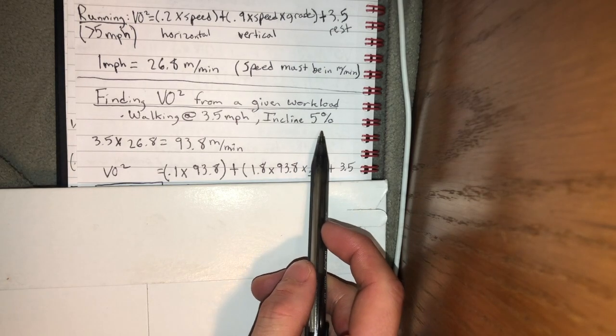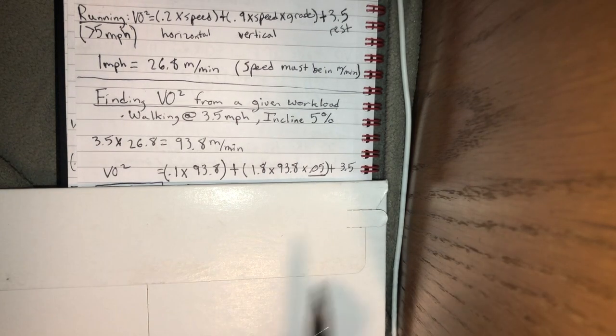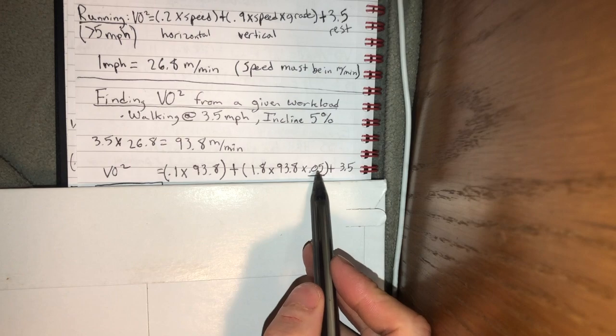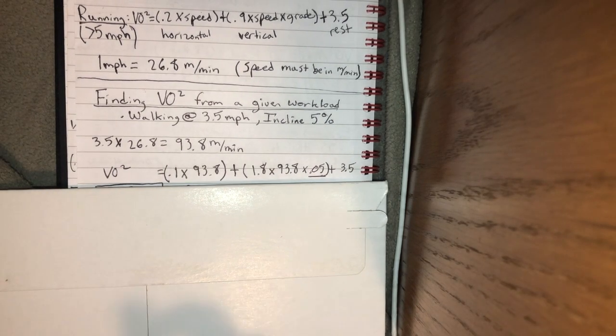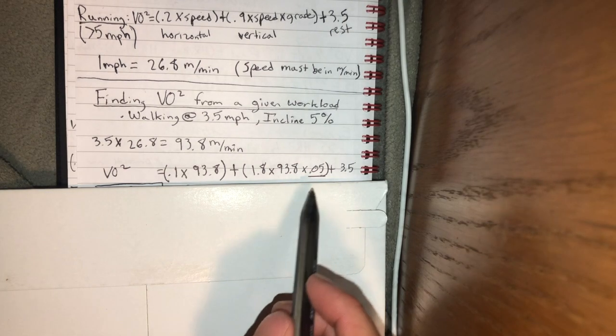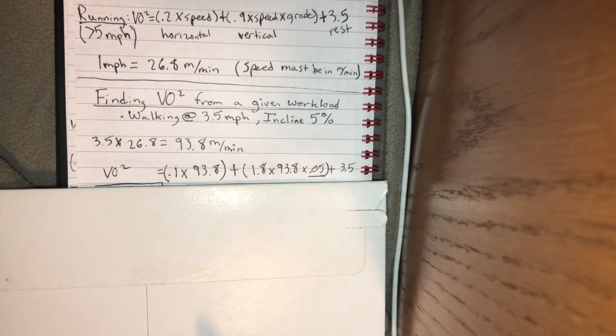And 5%, as we know, is a decimal, so don't put 5 in here. That'll greatly increase the answer and will throw your VO2 way off. So make sure it's a decimal. That's really important. If it's 10%, it's 0.1, 15%, 0.15, etc., just going up.